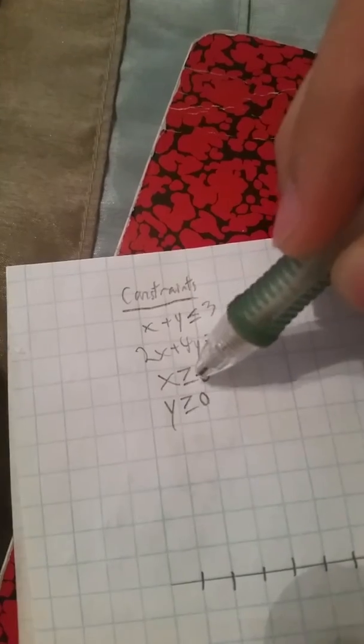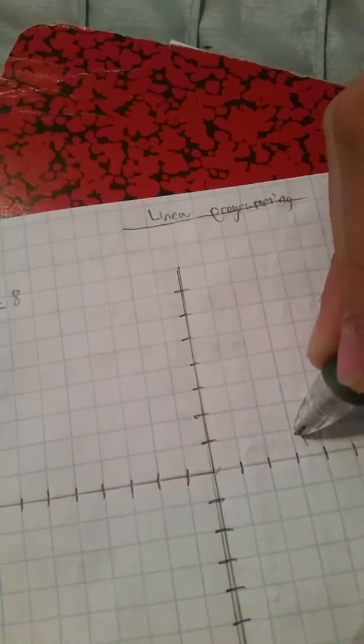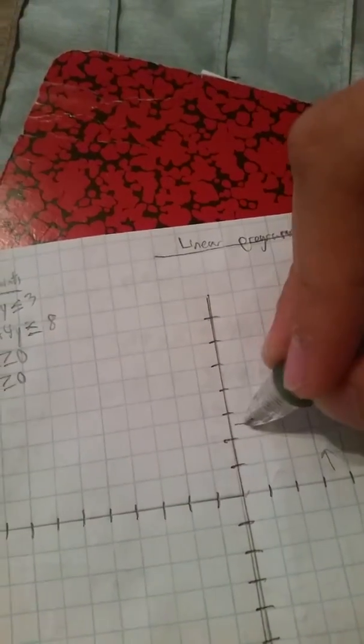Okay, so as I said earlier, you're going to want your restrictions, which are your constraints. So in this case, we have x is greater than or equal to 0, y is greater than or equal to 0. Those are the easiest ones to look at. That just means it has to be above the x-axis to the right of the y-axis. You can also include 0 in that, because they're equal to or less than sign.